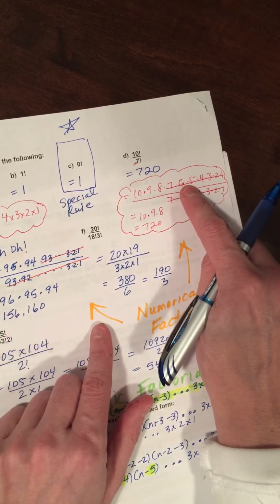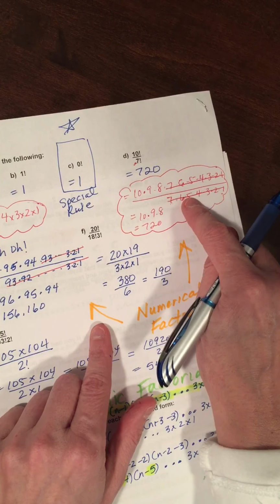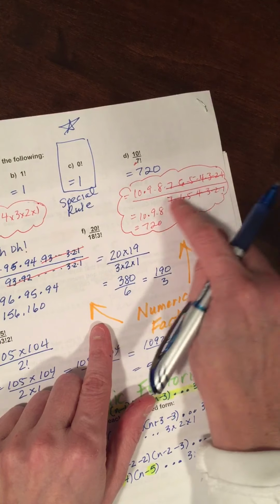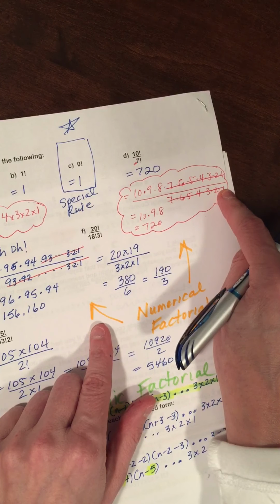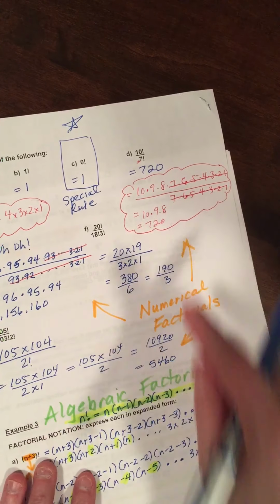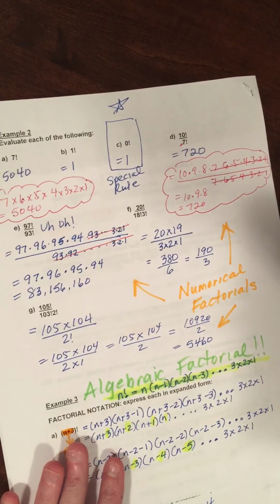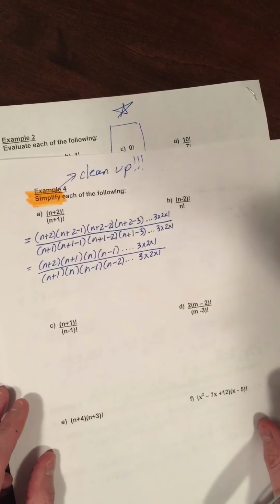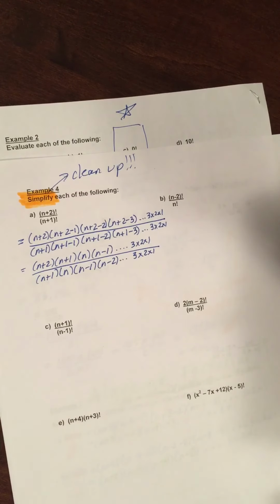Same thing that we noticed in the 10 factorial over 7 factorial. Everything from 7 on was a repetitive pattern, and we could cancel it, and it allowed us to simplify. The same thing is happening in these questions. There's a repetitive pattern. It starts at a certain point, and it's going to allow us to cancel. So hold on. I'm hoping you guys notice this. Take a look.